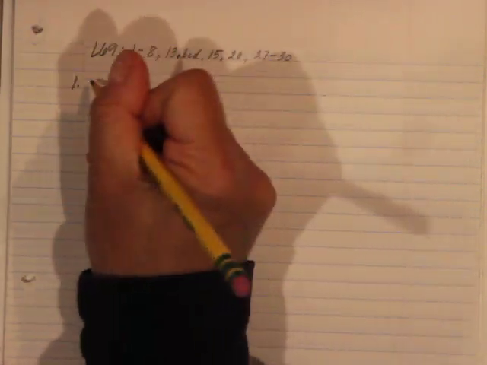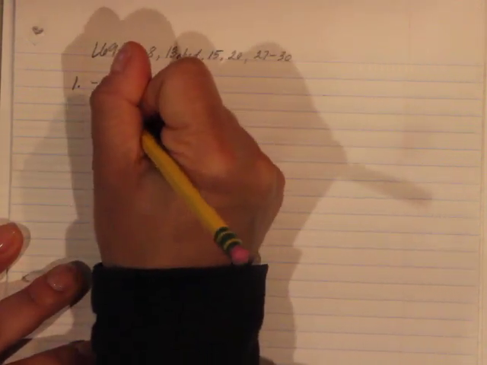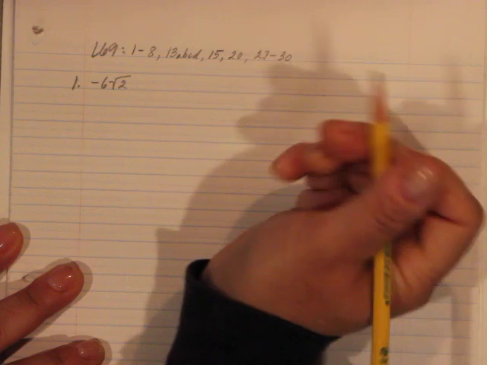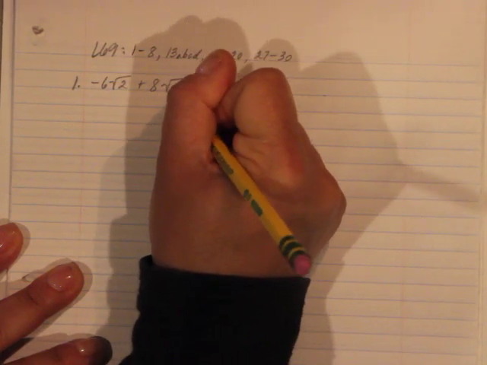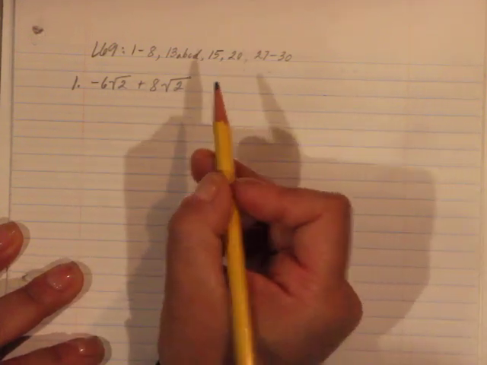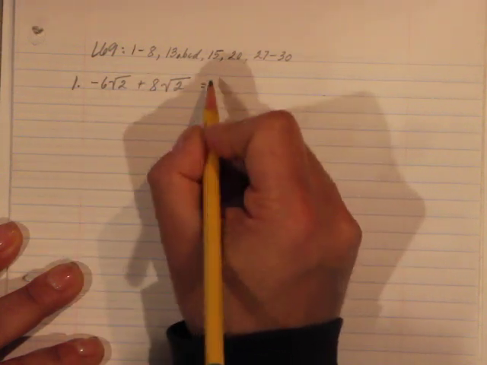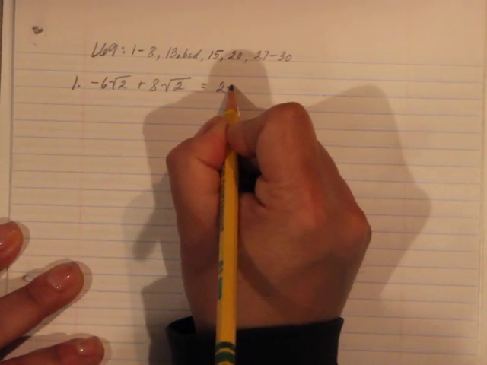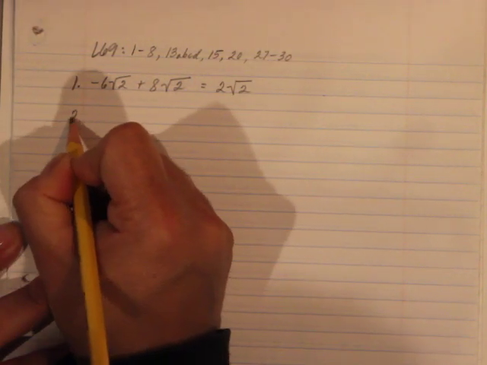Okay, so let's go ahead and start here with number 1, where I am supposed to combine, if possible, the following: negative 6 square root 2 plus 8 times the square root of 2. Both of these are square roots of 2, so I've got identical radicals here, and I can combine the coefficients. So I get negative 6 plus 8 equals 2 square root of 2.